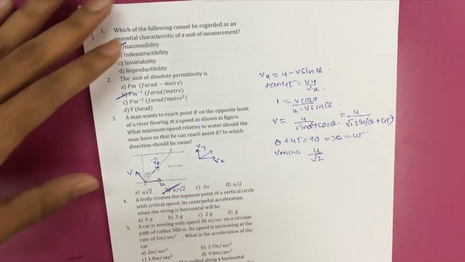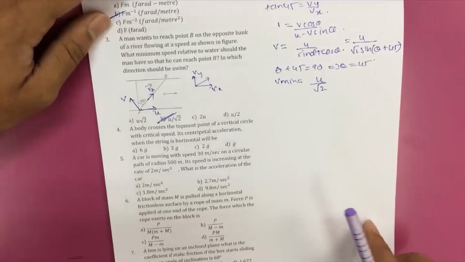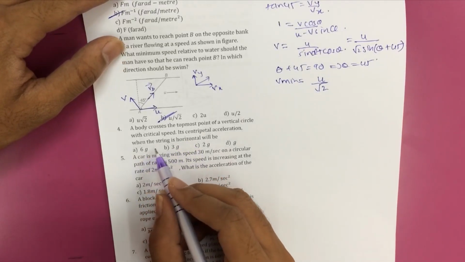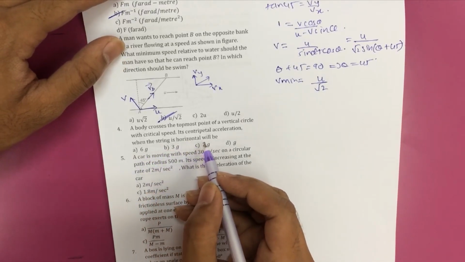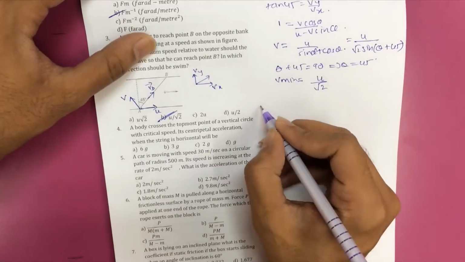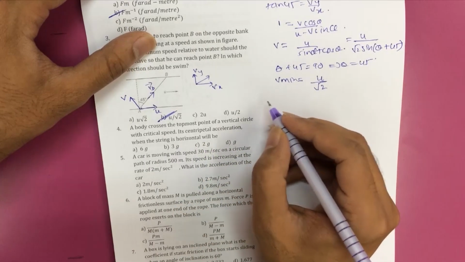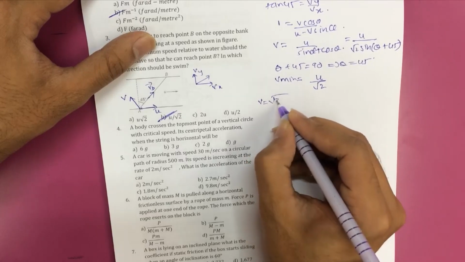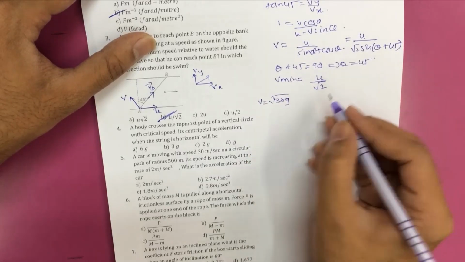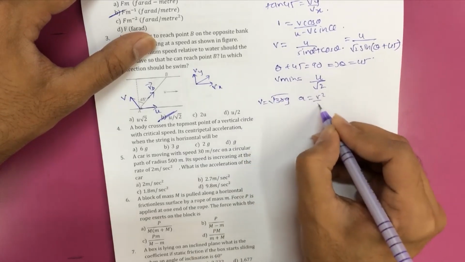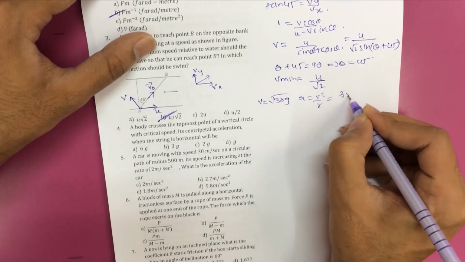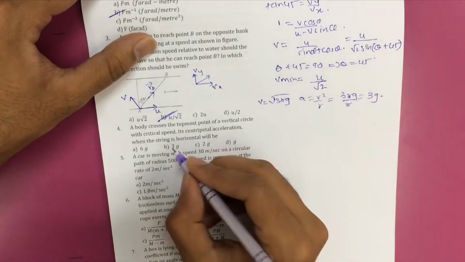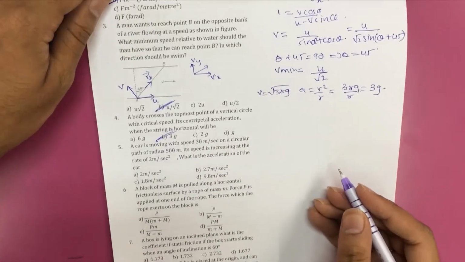Question 4. A body crosses the topmost point of a vertical circle with critical speed. Its centripetal acceleration when the string is horizontal will be. The topmost point is crossed with critical speed, so velocity at top is basically root of rg. Acceleration will be v square by r, which will be 3rg divided by r, which will be equal to 3g. So the correct answer here will be option B, 3g.